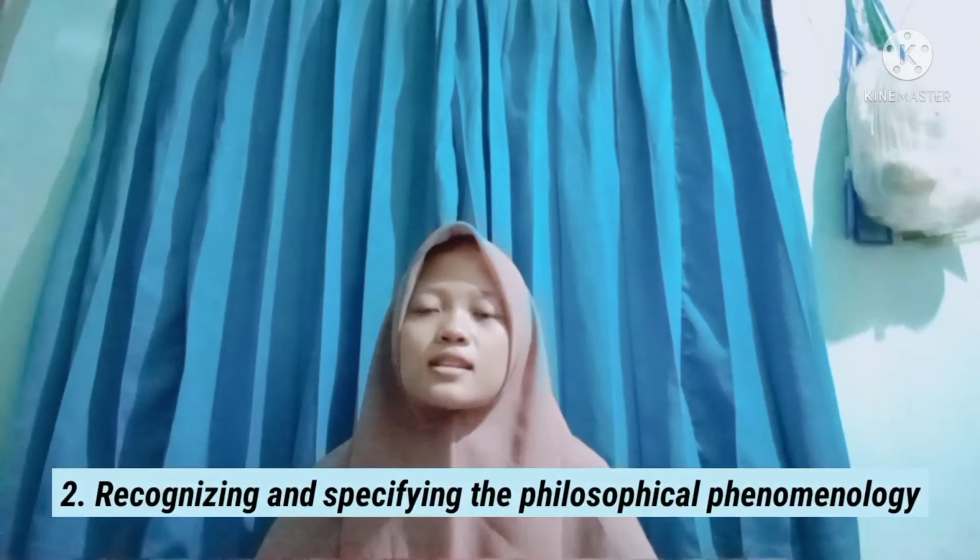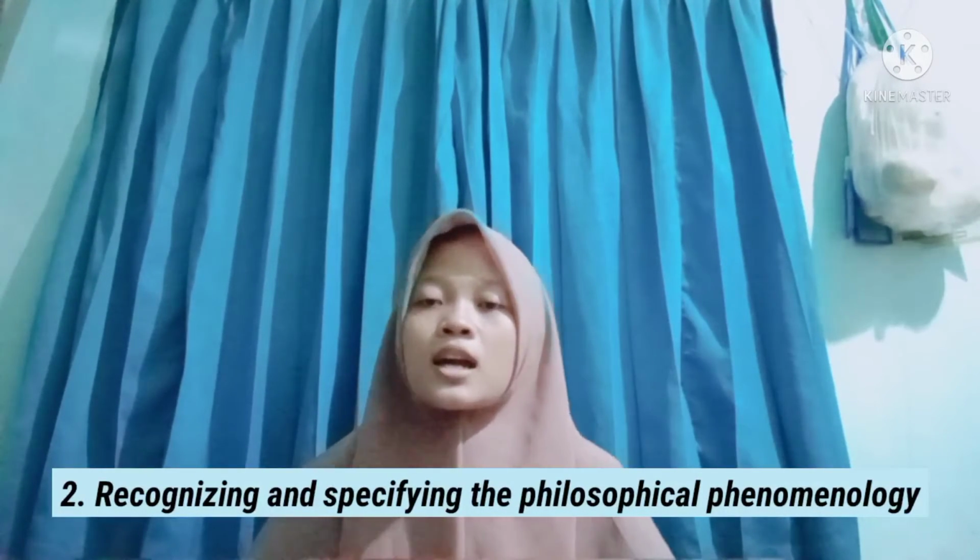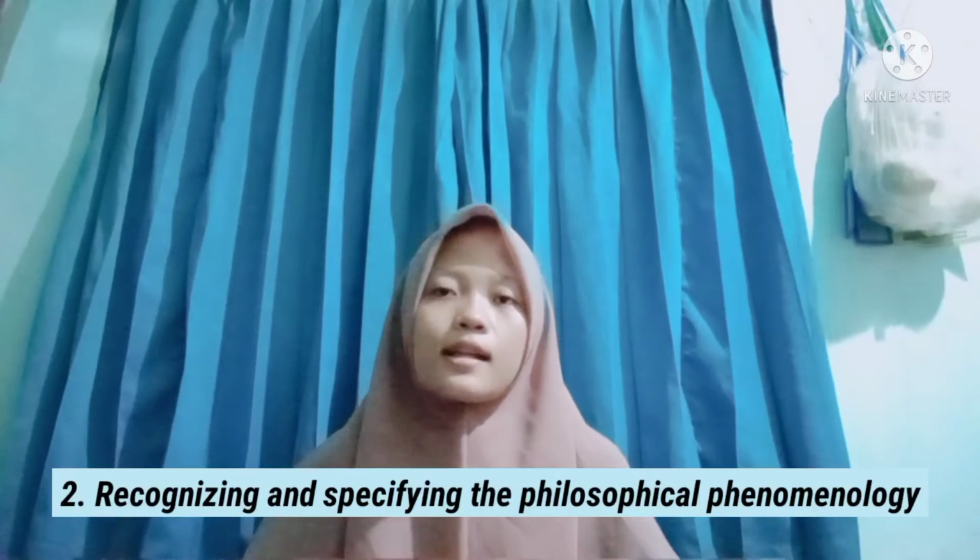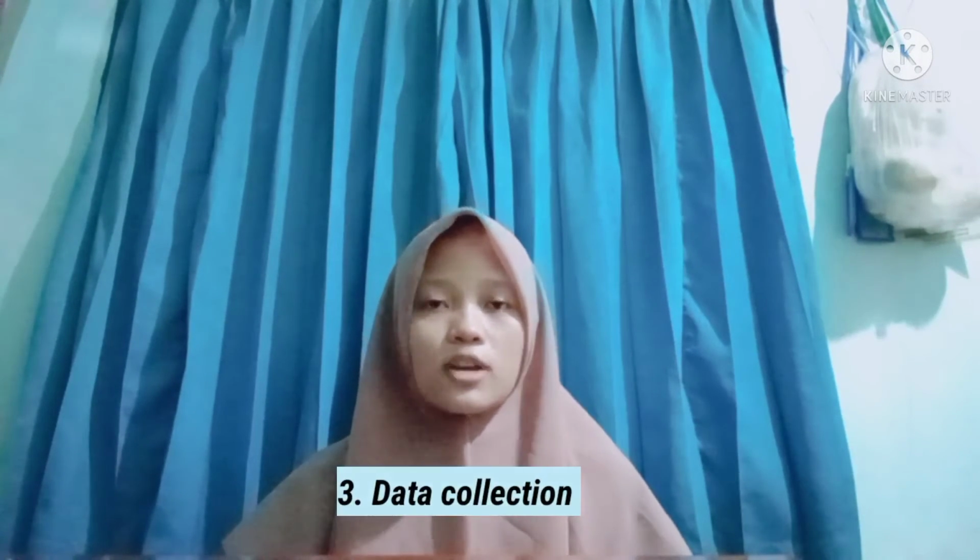The second is recognizing and specifying the philosophical assumptions of phenomenology. It means the researchers recognize and specify the broad philosophical assumptions of phenomenology, for example, writing about the combination of objective reality and individual experience. Okay, and for the next is data collection.